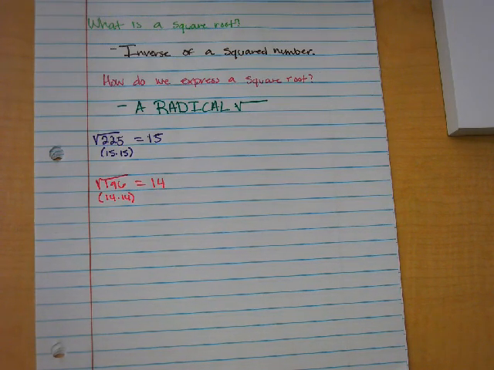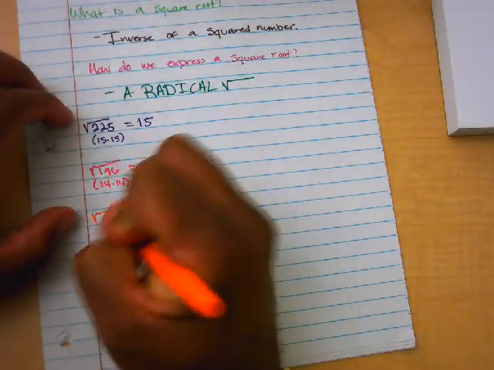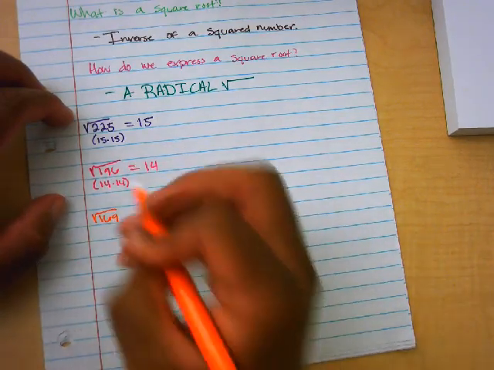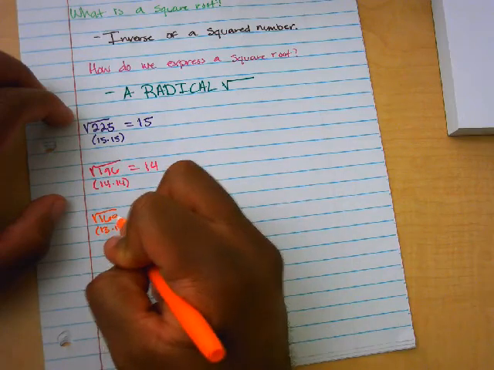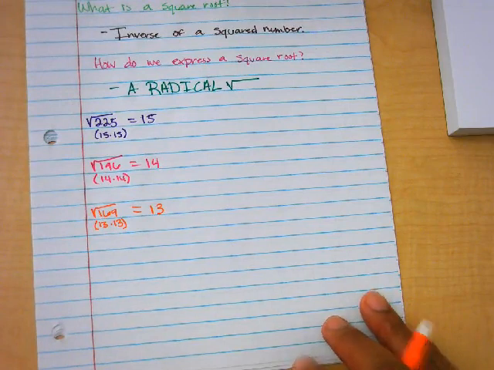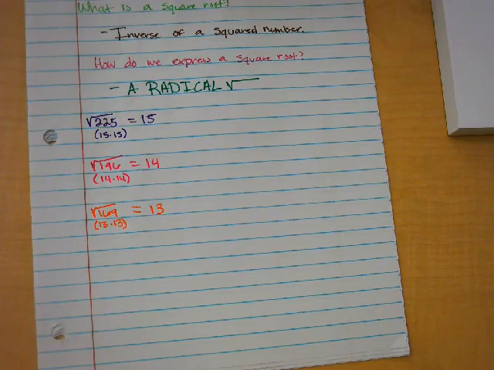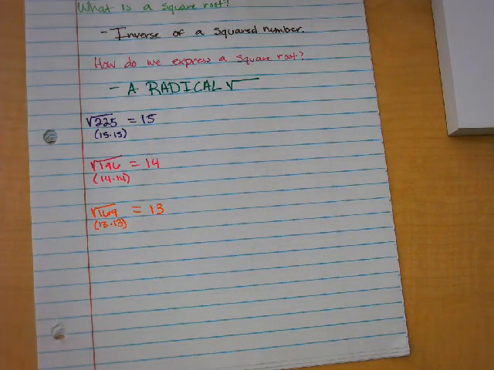Let's do another one. If I had the square root of 169, well, I know that 13 times 13 gives me 169, so the square root of that is 13. So square root is just you're trying to figure out, what number did we start with? What number did we square to get to this number inside the radical?